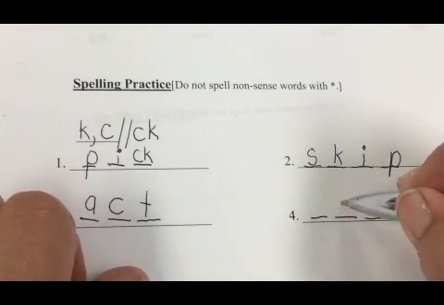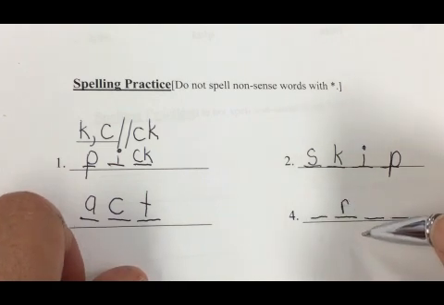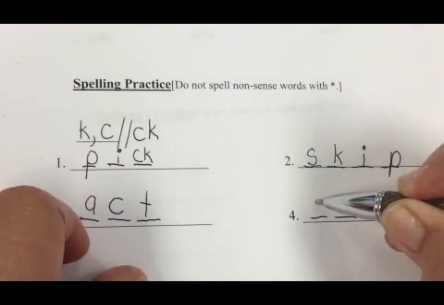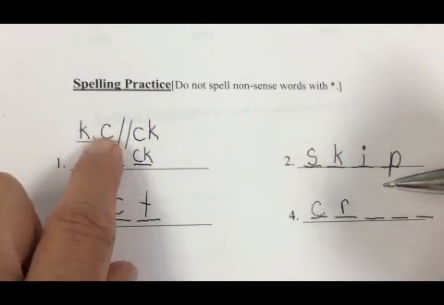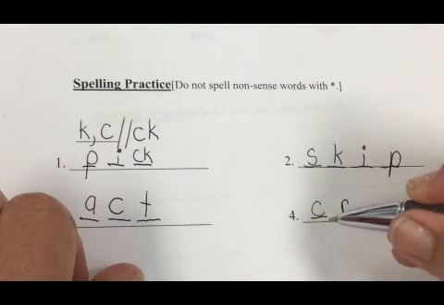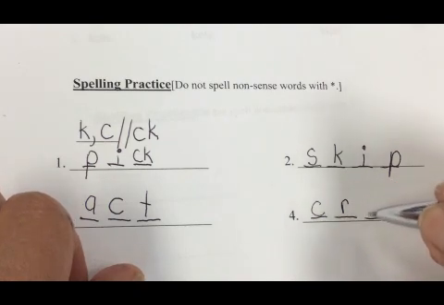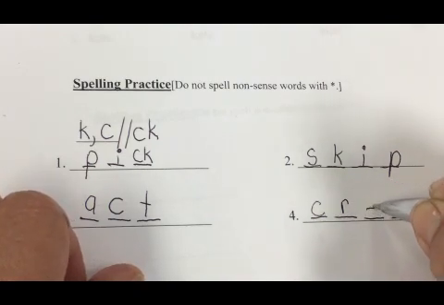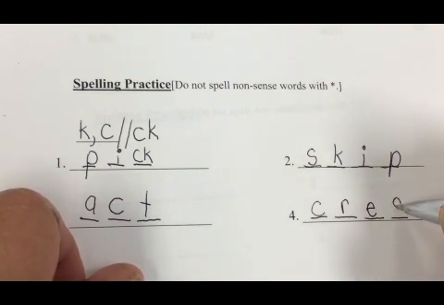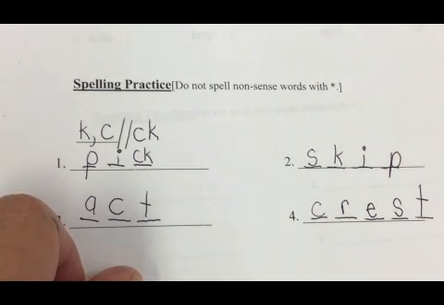Right, it's an R. So let's go back here. Knowing that this is an R, what letter is this going to be? Right, a C. Because it's C before A, O, or a consonant. K, R, E. What's an E? Yes, it's an E, as in elephant. What's a S? S, T. Read that word. Crest.